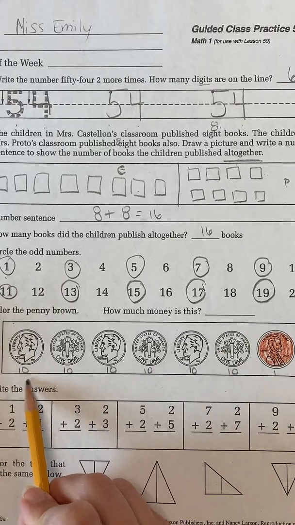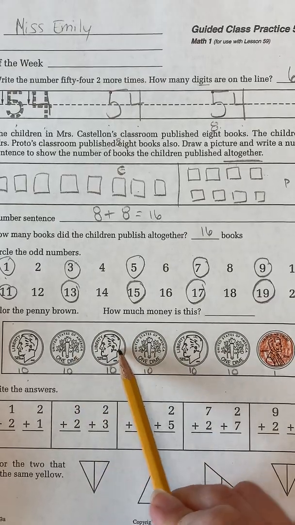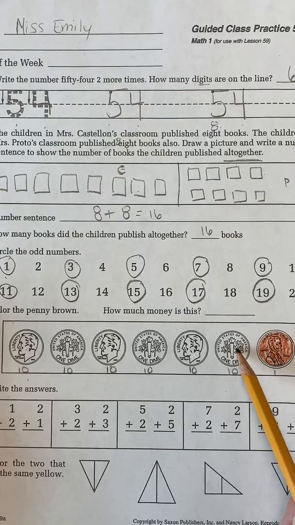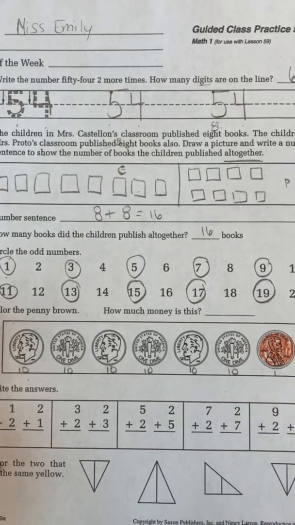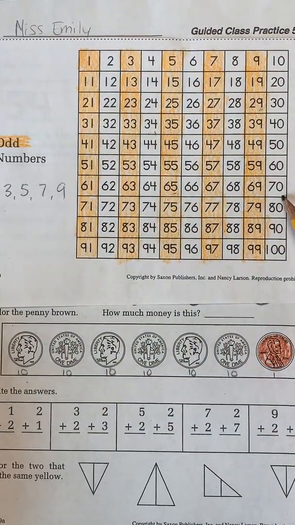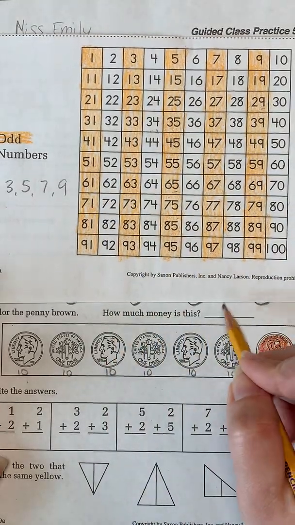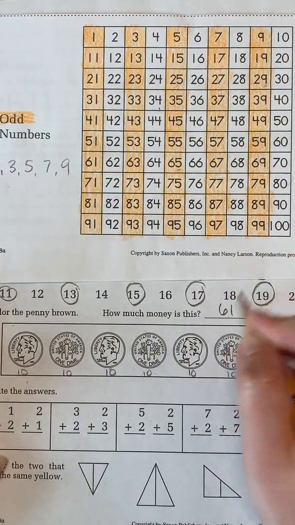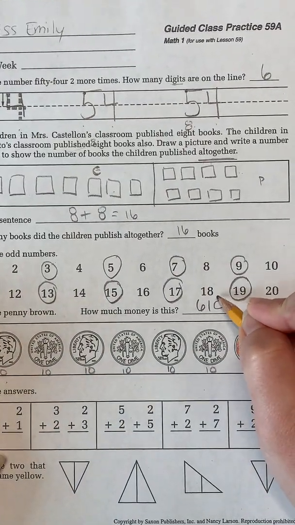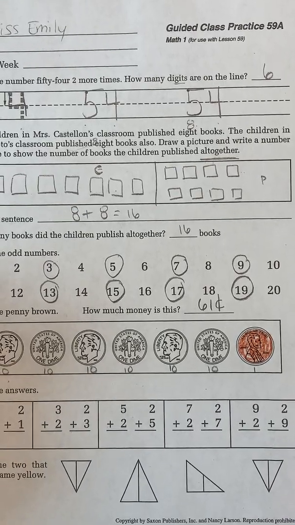Start by counting by tens. 10, 20, 30, 40, 50, 60, and I'm adding only 1. What's 60 plus 1? 1 more is 61. 61 cents. Need a label, so I know you're talking about money.